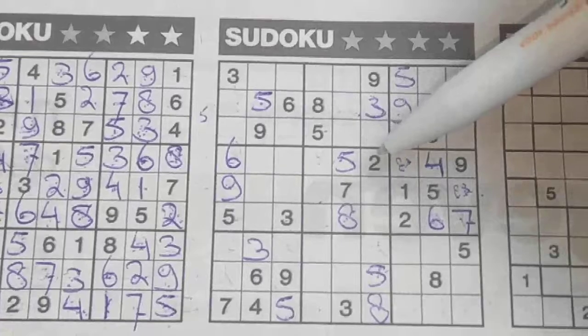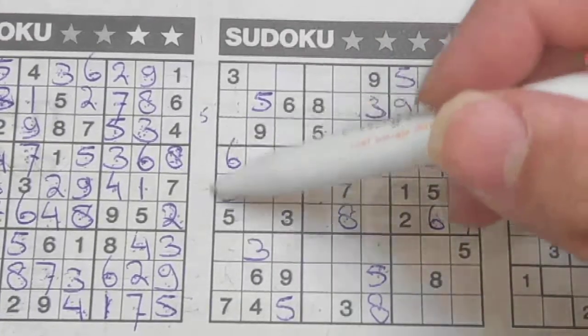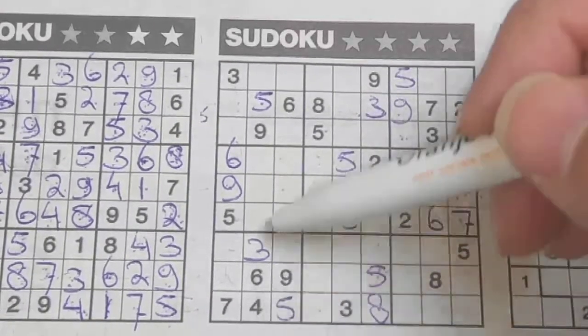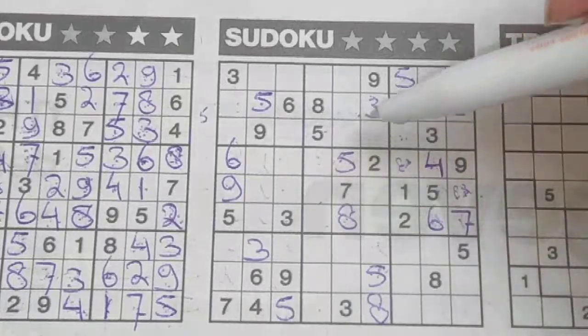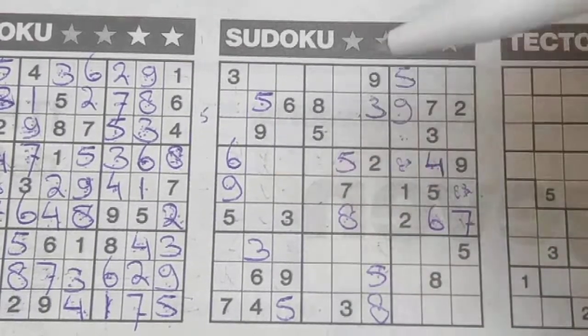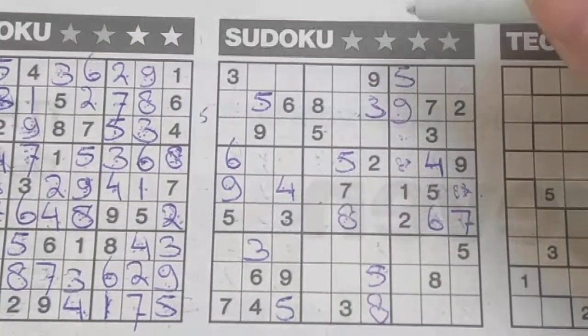Then in this big square, 5 missing numbers. One of the missing numbers is a 4. I see here 4. No 4 in those 3 boxes. Therefore, no 4 in these 2 boxes. 1 box left for the 4 should be this one.